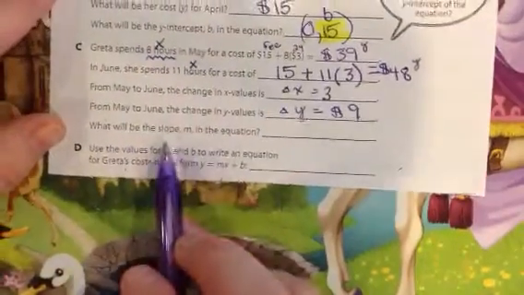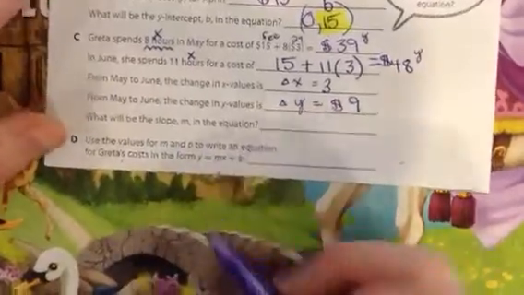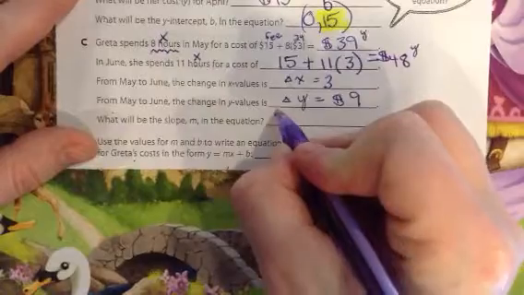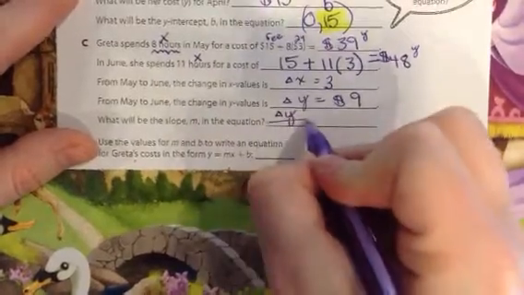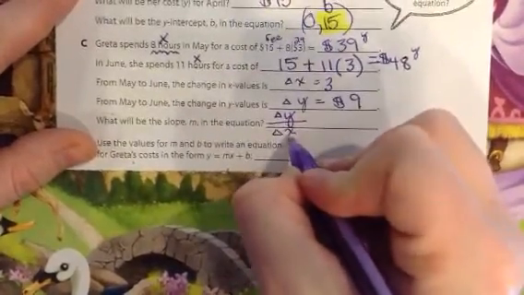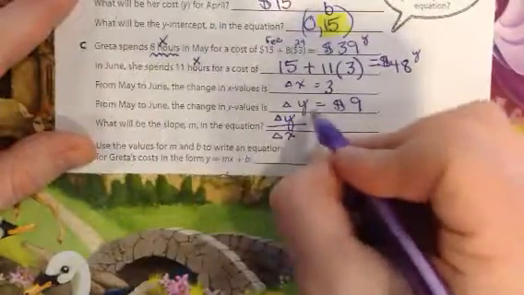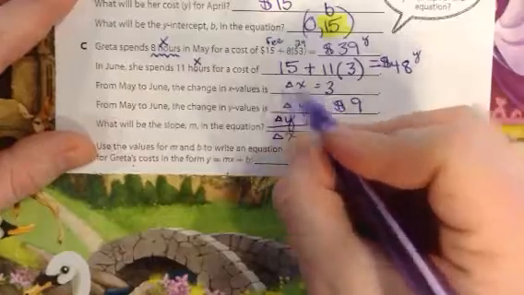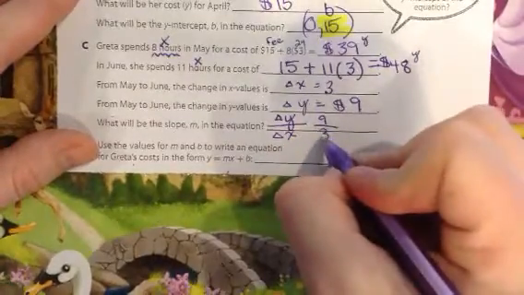What will be the slope, m, in the equation? To find the slope, I do change in y over change in x. We had found the change in y to be 9, so I'm going to put that on top. The change in x was 3, goes on bottom.